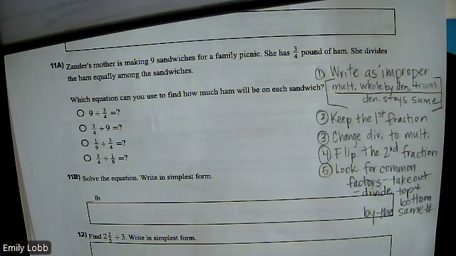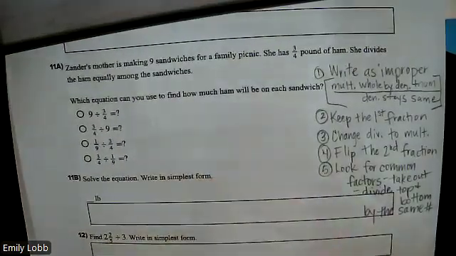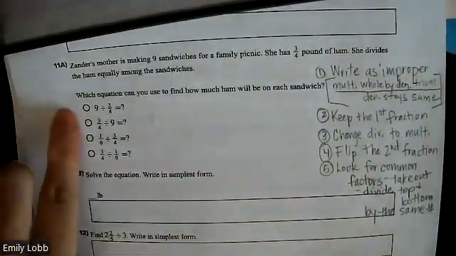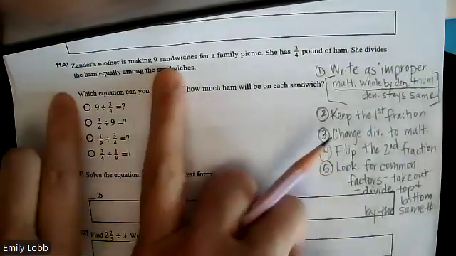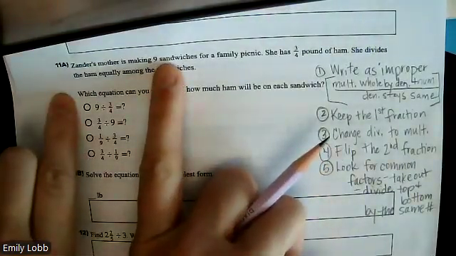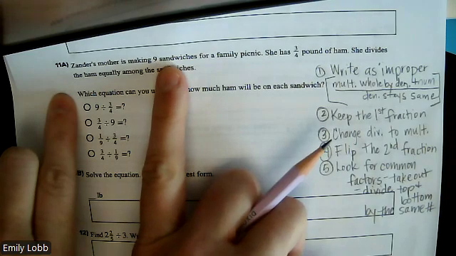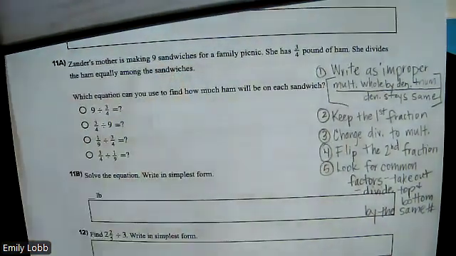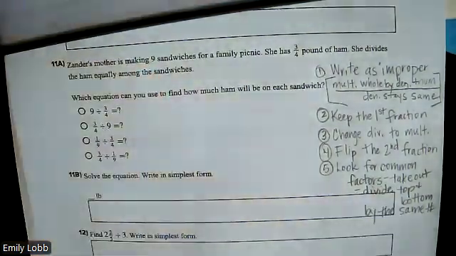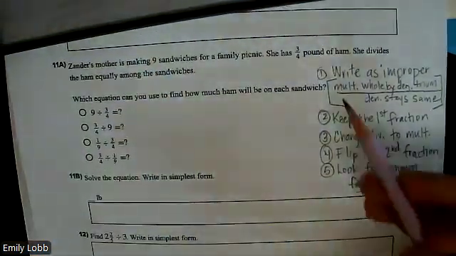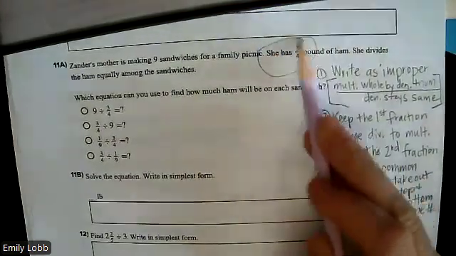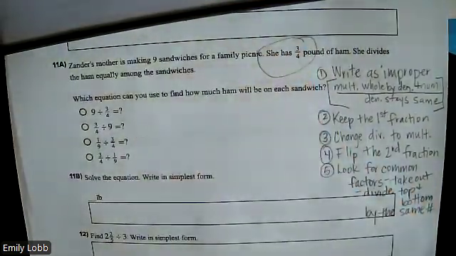All right, so here we are on number 11. I'm going to do the odds on 12 and 13 with you. You'll be responsible for the evens, okay? So first of all, which equation are we using? If we have 9 sandwiches, I got to think this through. Usually I'm taking this first divided by the second, but I notice this is what I have. So I'm going to take what I have and divide it into how many sandwiches? 9.